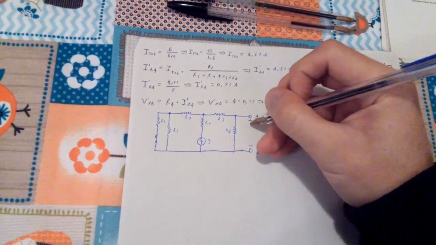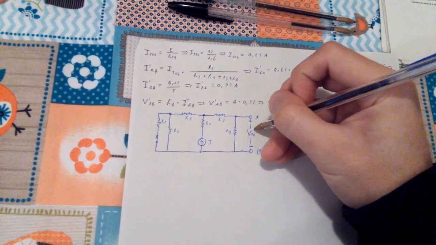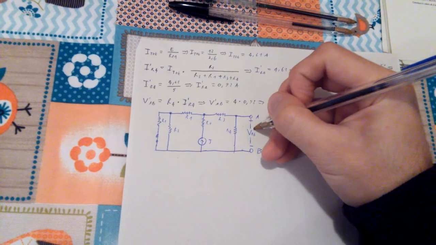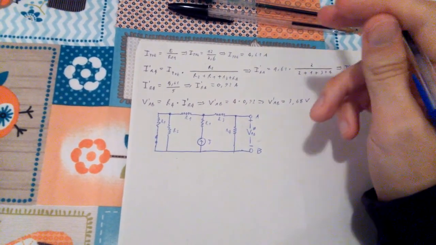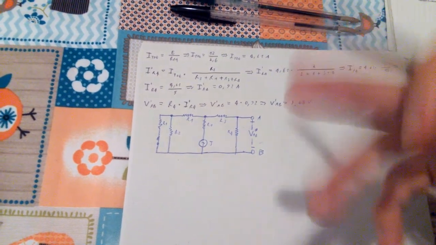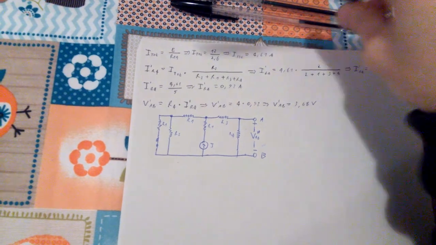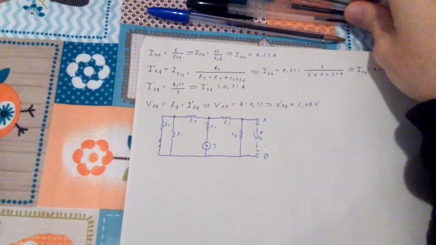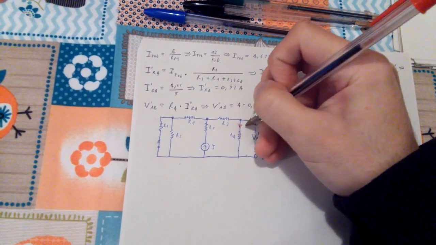But this time, the difference of potential VAB is going to be VAB second, because we are now considering the second circuit, which we're then gonna add thanks to the superposition of effects. And I'm gonna consider this current here, which we called I first R4.